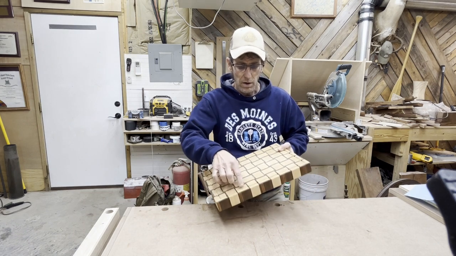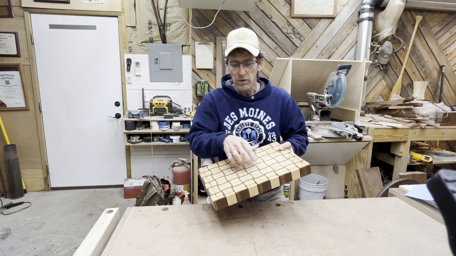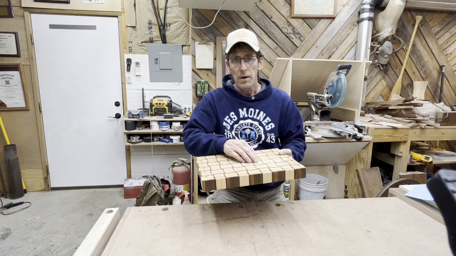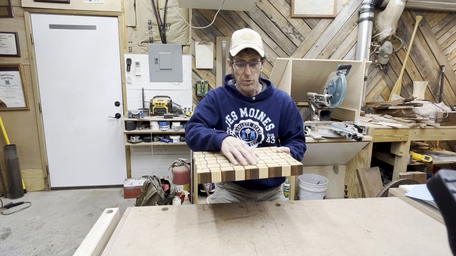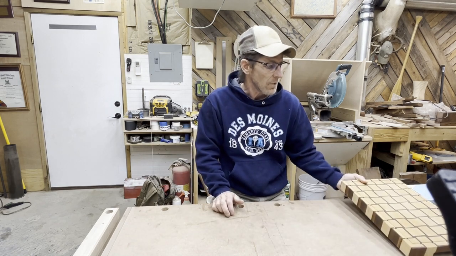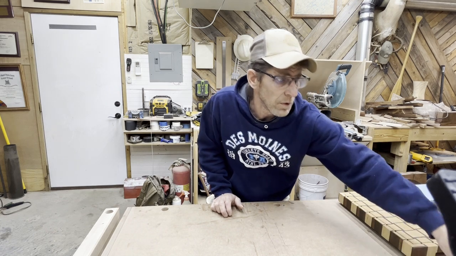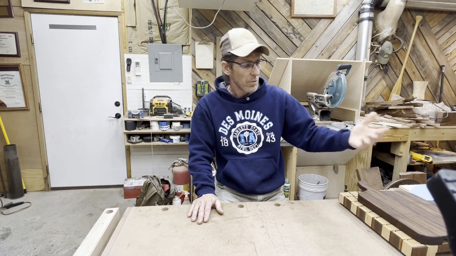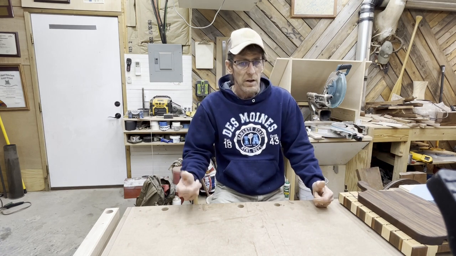It has a groove. In this case, this groove has a function, which is to catch juice from fruits and vegetables that you're cutting, so it doesn't run off onto your countertop. Where this other one does not. It's just plain, right?